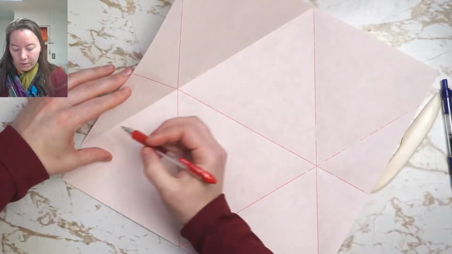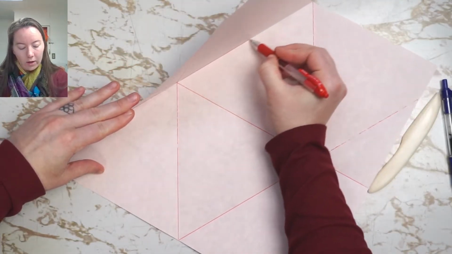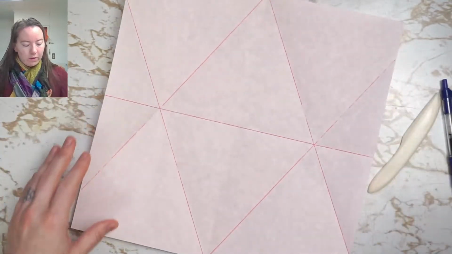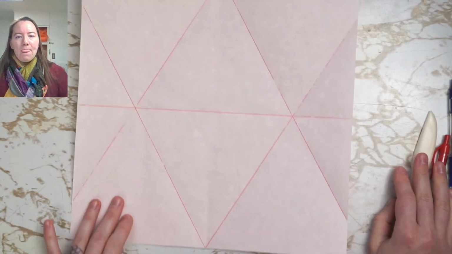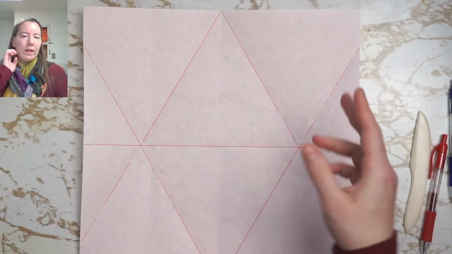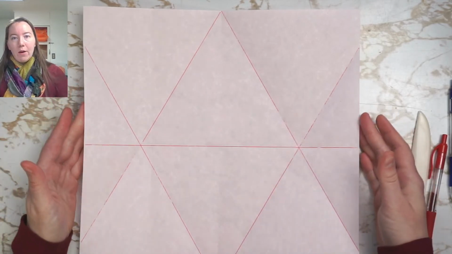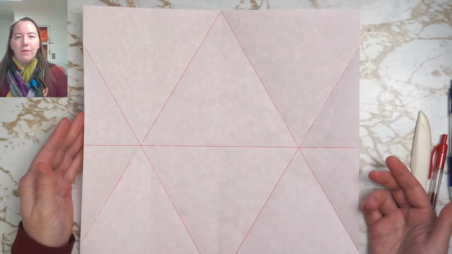So I've got my starting lines and I'm targeting 5 divisions. Well, there is no way that I can get 5 divisions on here right now because I don't have any 2 numbers that add to 5.